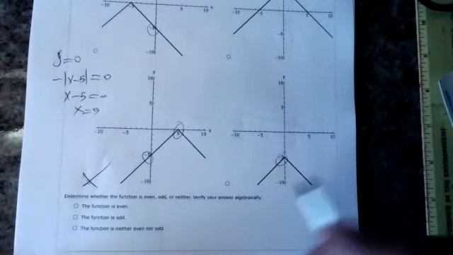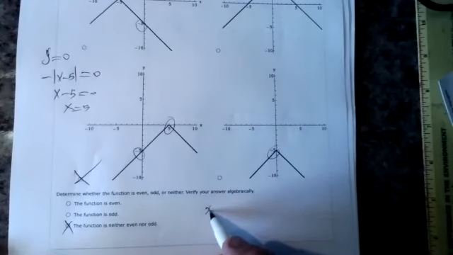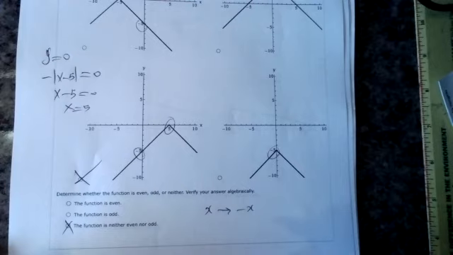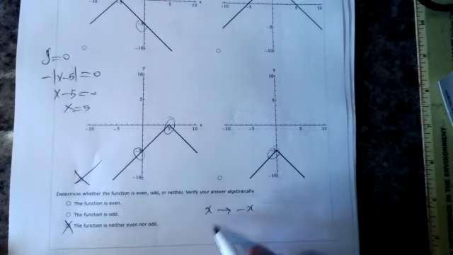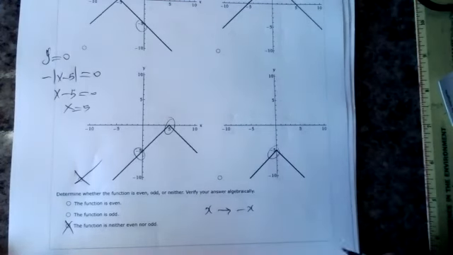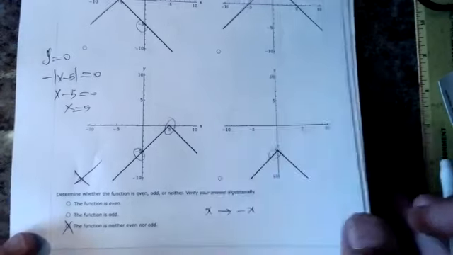And the function is neither even nor odd, because you could try it. You could change the x to negative x and see what happens. Let's say x equals 3. You put 3 here, and then you put negative 3. If the y is not the same, it's not even, and if the y does not give you the opposite, you come up with completely different ones, then it's not odd either. Okay.